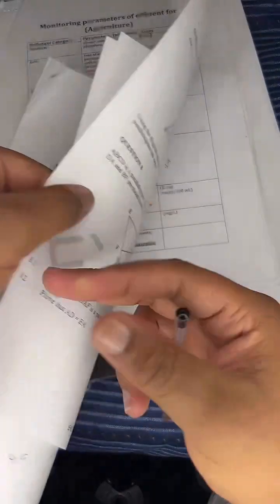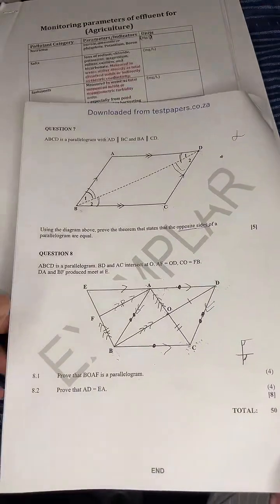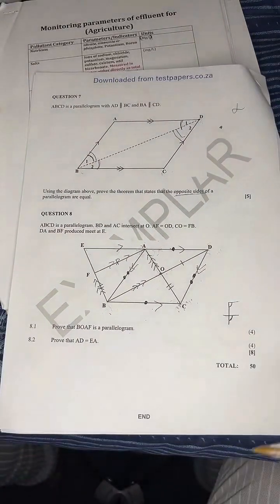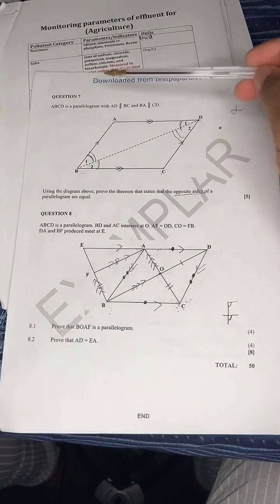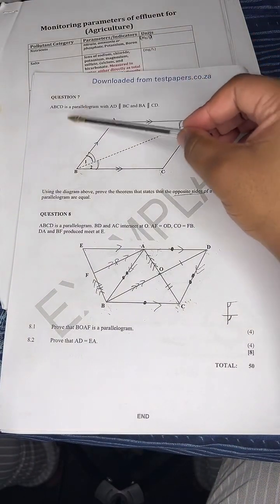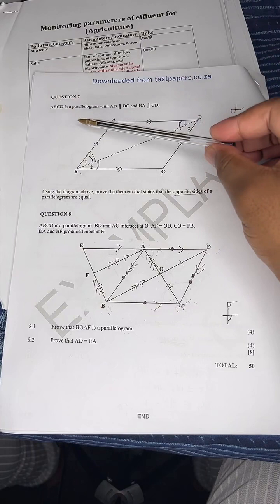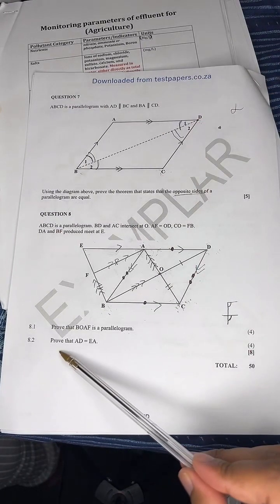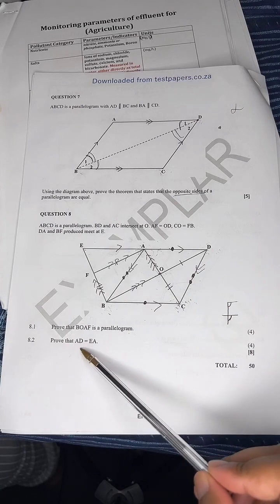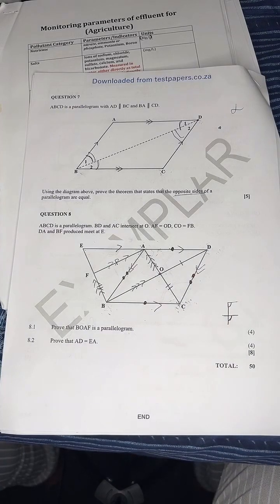And then I promised that I will go live today so that we can finish up with these ones. So this is where we started today. We started here around 6 o'clock, and I can see that it's already 20 past 7. We started here with question 7, and then we ended with 8.2, which was proof that AD equals EA, the one that I invited someone to give inputs on, okay?